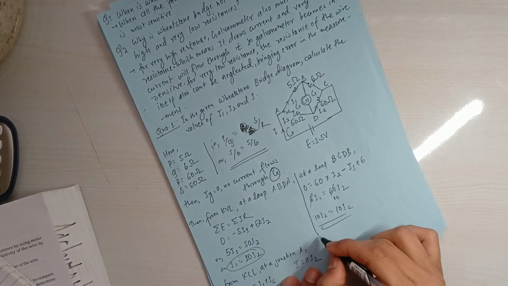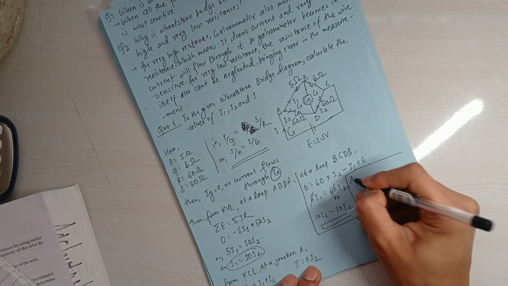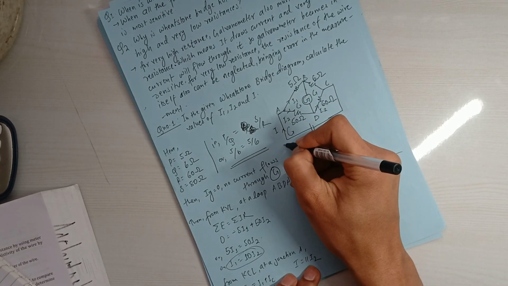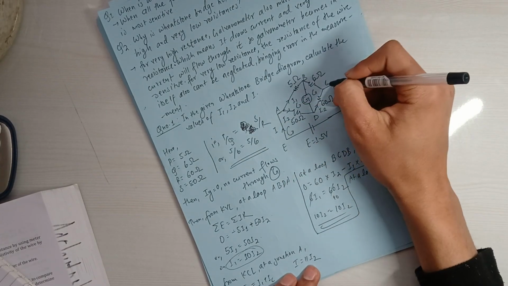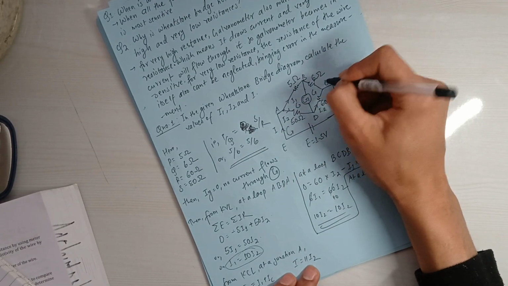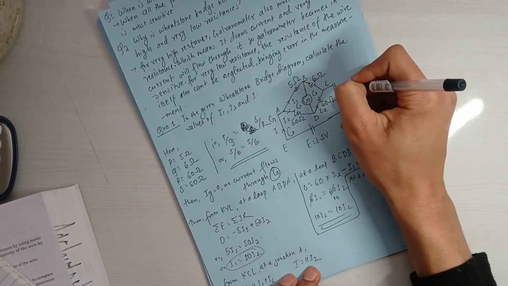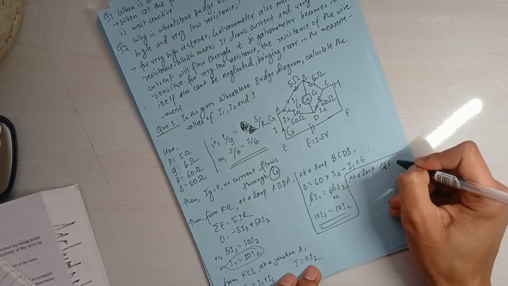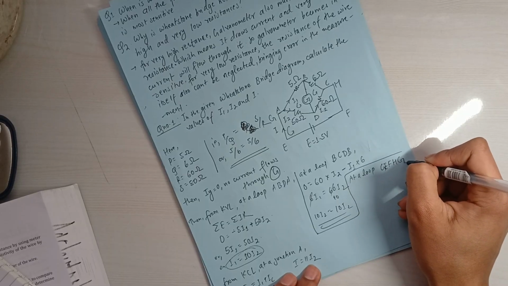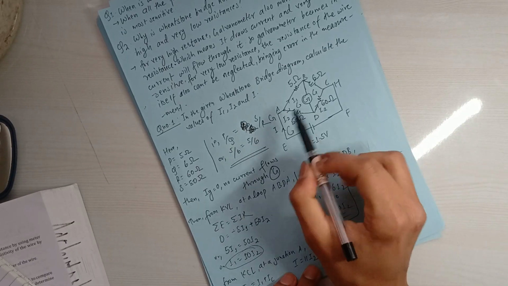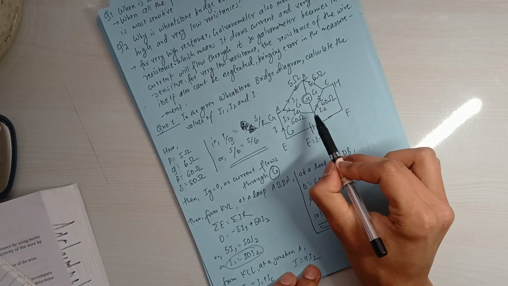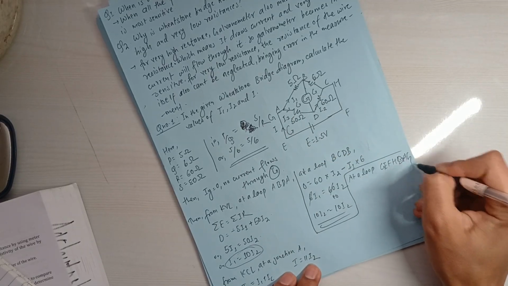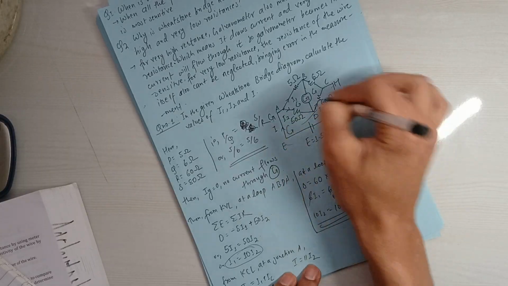So in this loop, at loop G, E, F, H, D, A, G. At this loop you can do it whichever way.